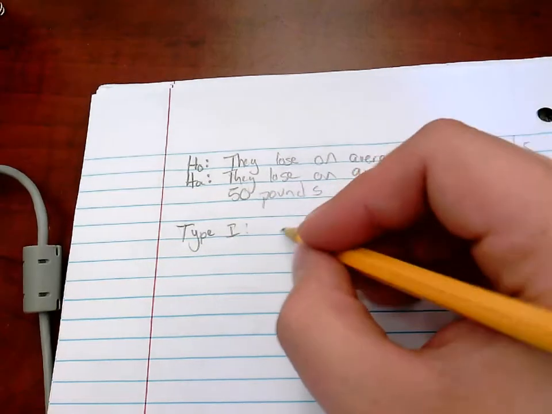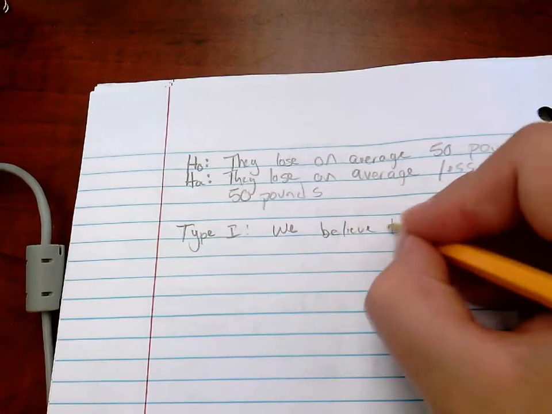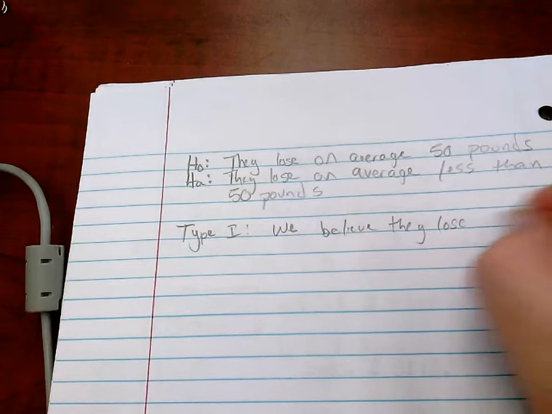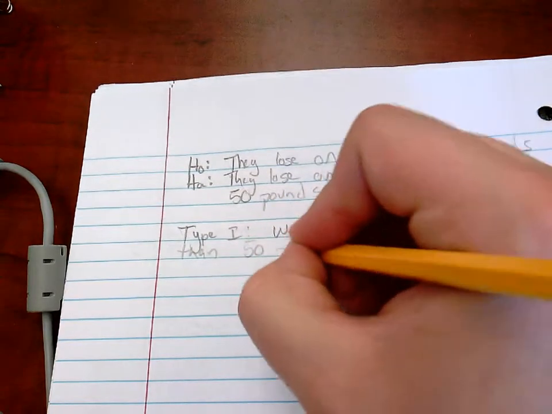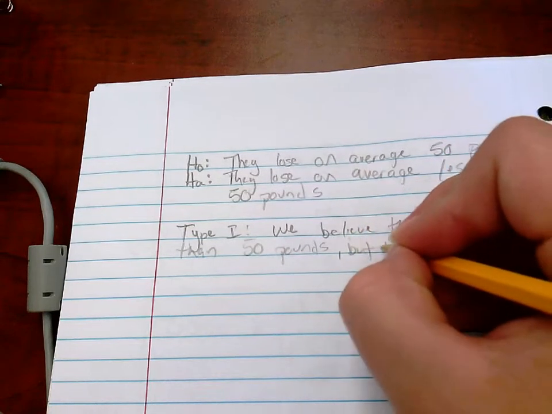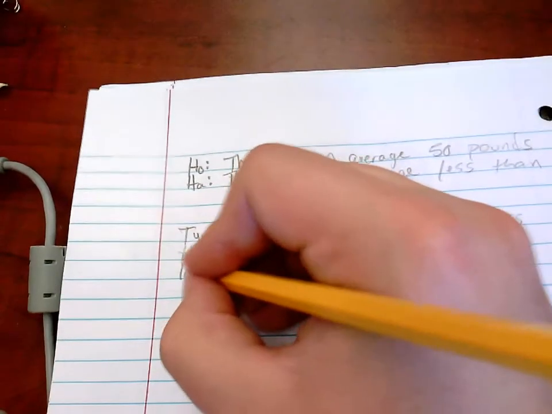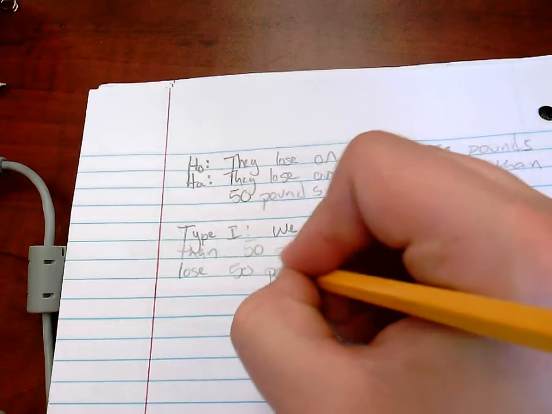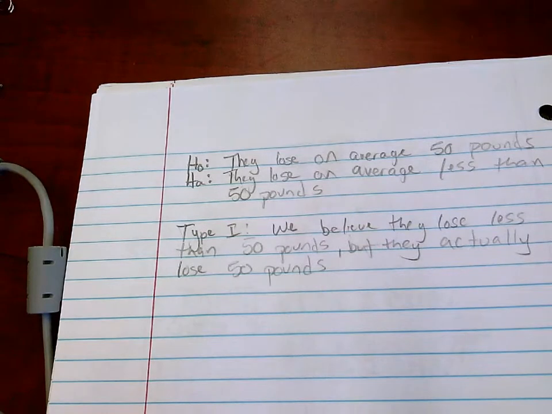So the type 1 error is that we believe they lose less than 50 pounds, but they actually lose 50 pounds, okay? So that's the type 1 error: we believe that this is false and that this is true, but in actuality, it's not true, okay?